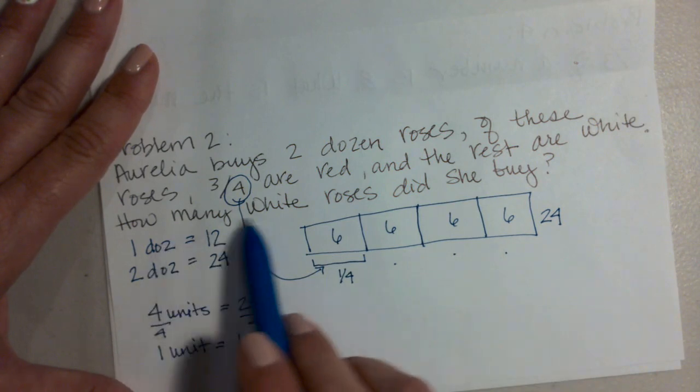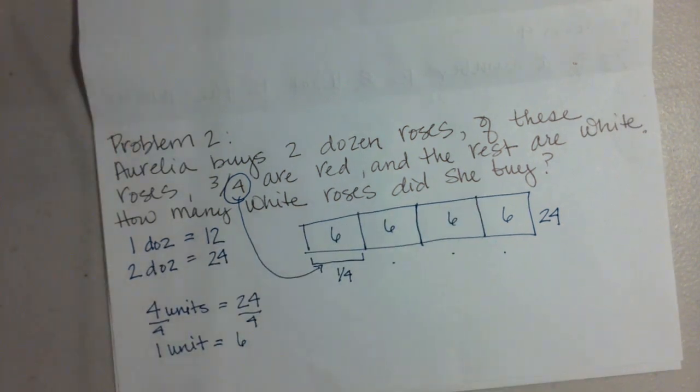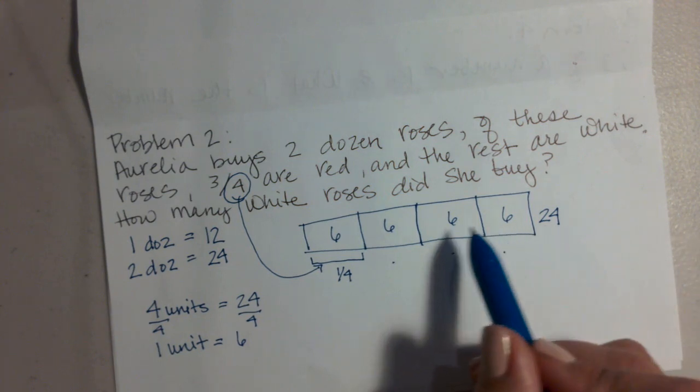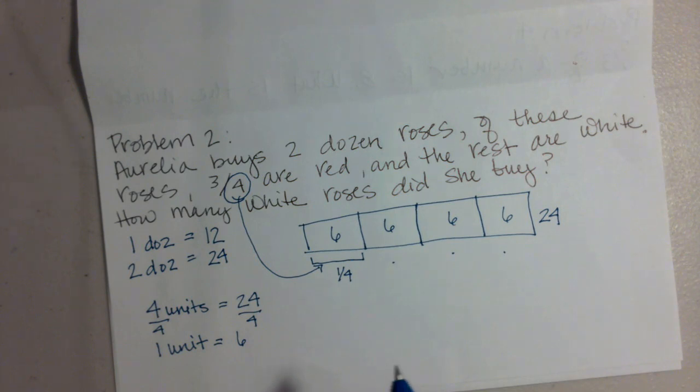How many white roses did she buy? That's what we're looking for. So you could take 24 and subtract, right? So you could first find the total of the red roses and then subtract from 24 to get the white roses.